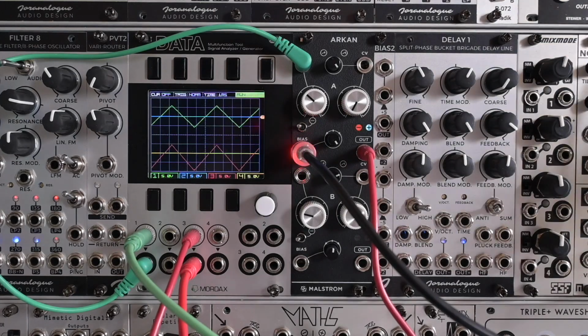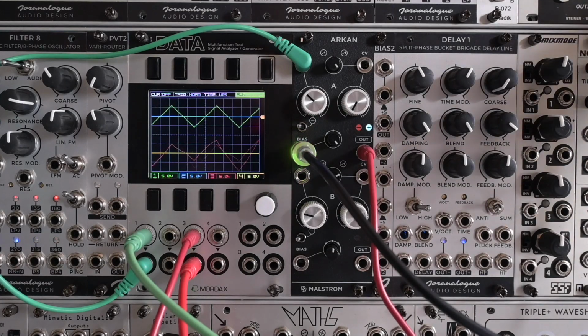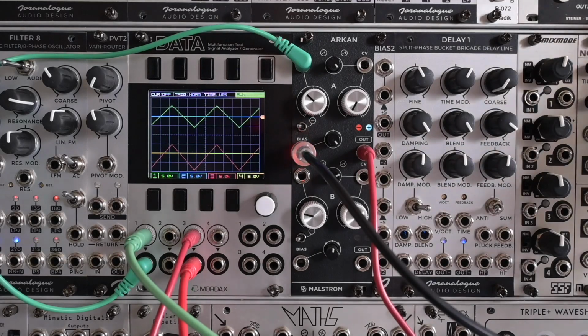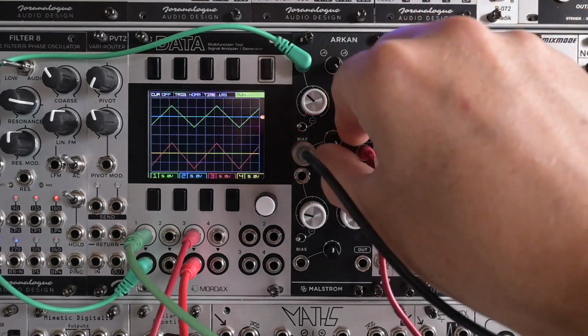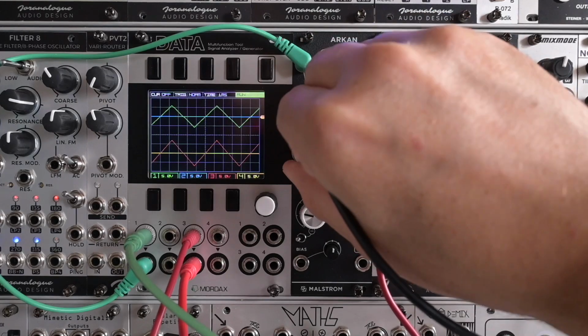Let's switch this LFO to audio rates briefly. So here you can hear that I'm just mixing in a second VCO. Okay, let's get it to move slow again. Well, in fact, let's remove this.